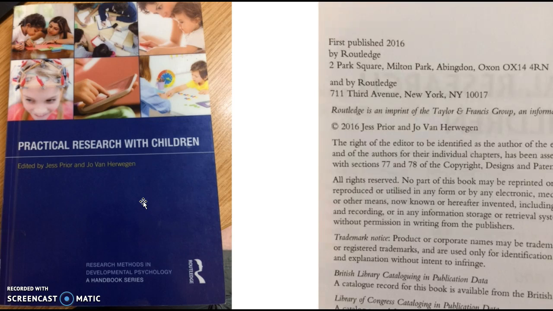But we will need some more information, for example, the year of publication and the place of publication to be able to reference this book. So if we open the book, somewhere after the title page, we will find the page that contains this information as well.